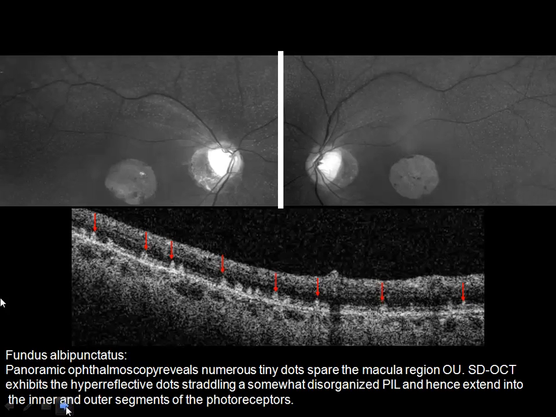Okay, going back to dots, we have dots in other disorders. This is one that's fairly rare. In this instance, this patient has something called fundus albipunctatus, which is a congenital, non-progressive form of night blindness. So it's CNBD, congenital stationary night blindness.